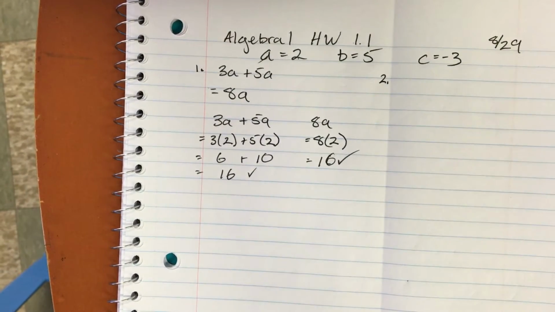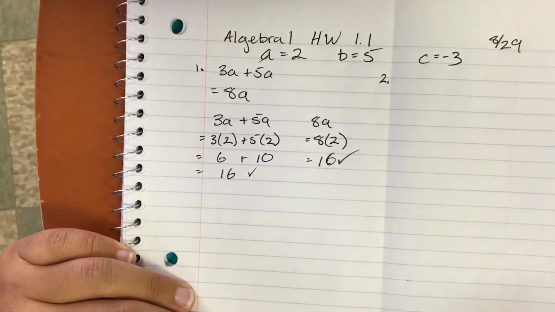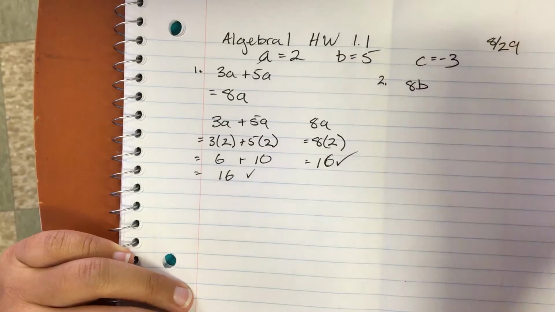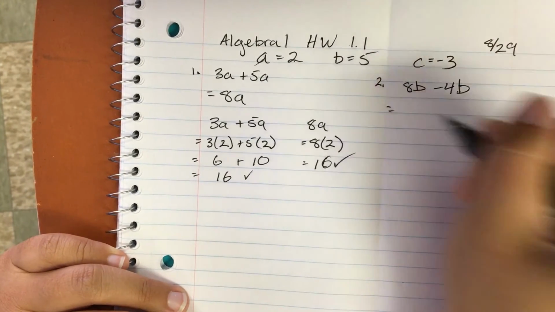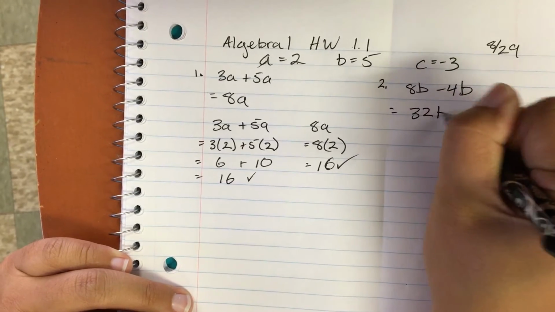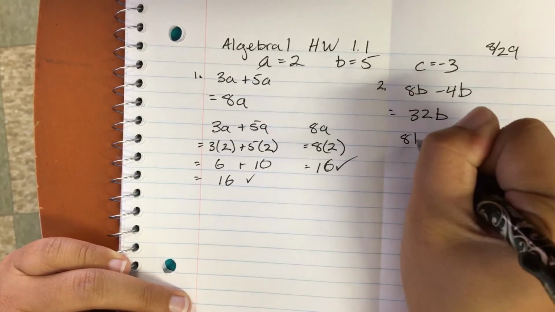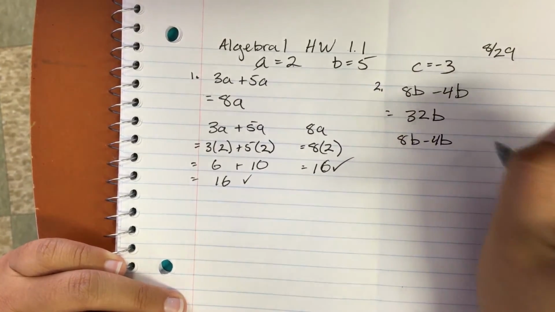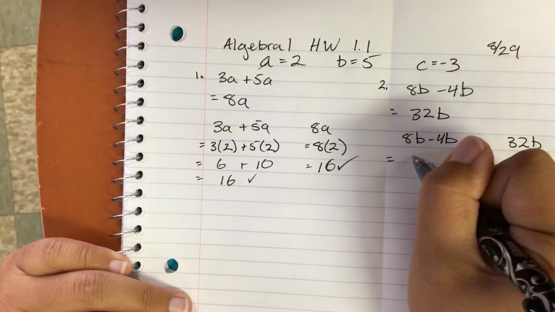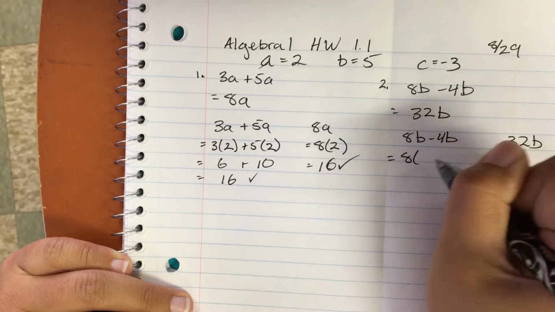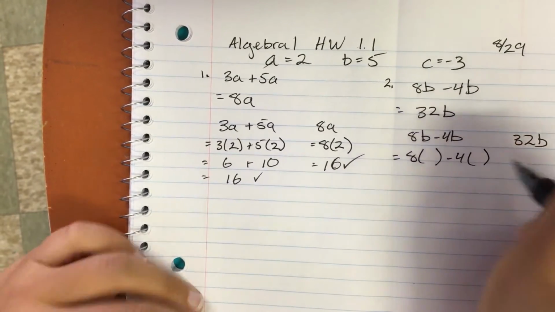Now, what do you do if you make a mistake? So say I do number 2 and I do 8b minus 4b. And I accidentally wrote that this was 32b. And then I'm checking. So 8b minus 4b and 32b. This is me verifying.